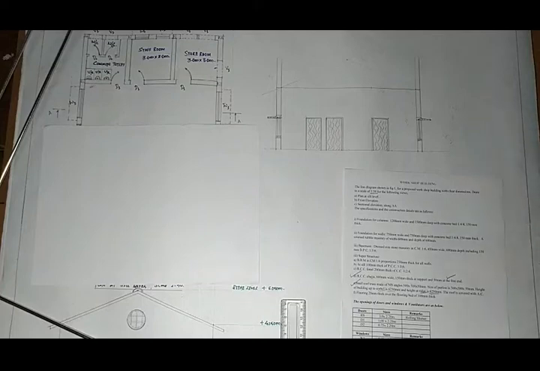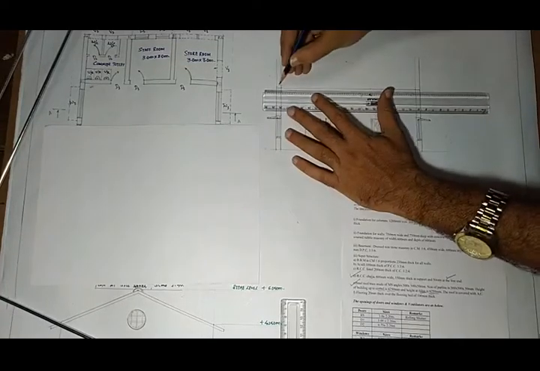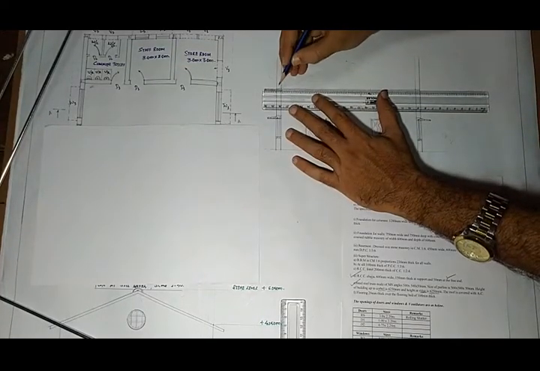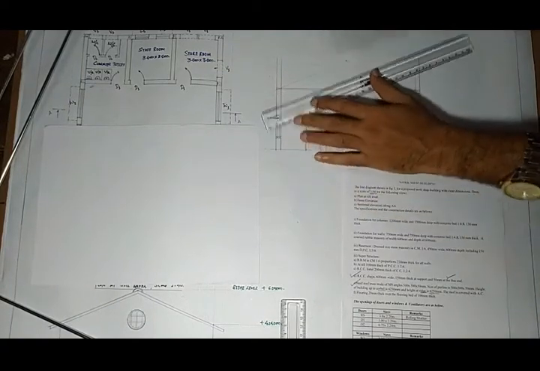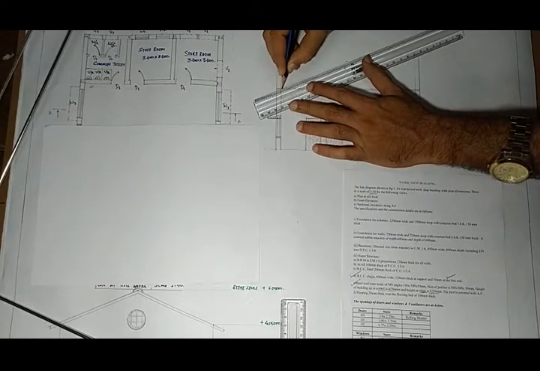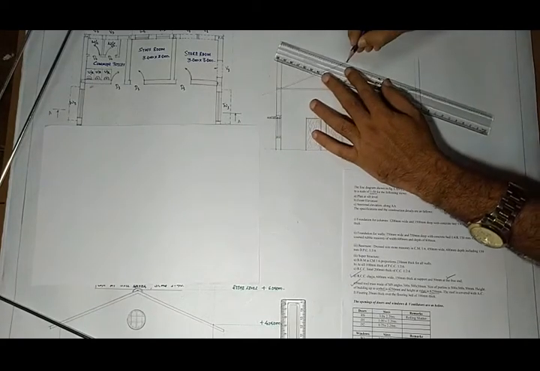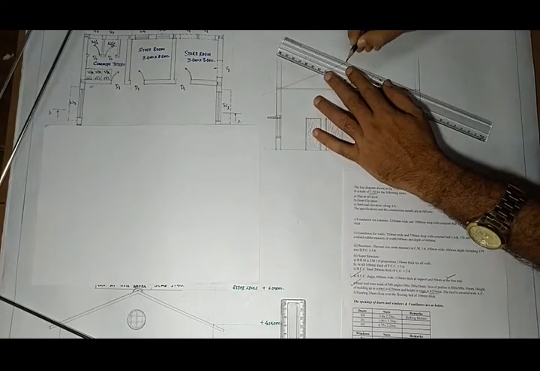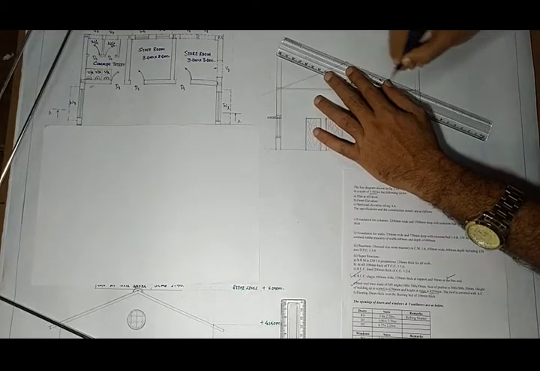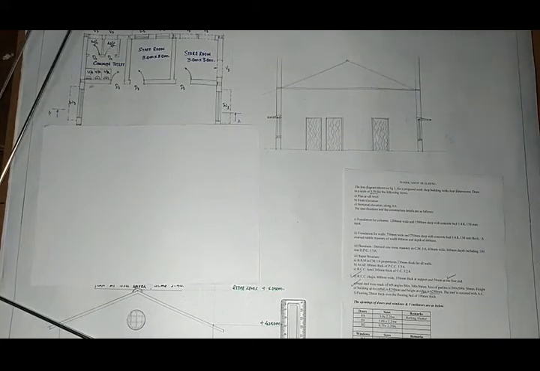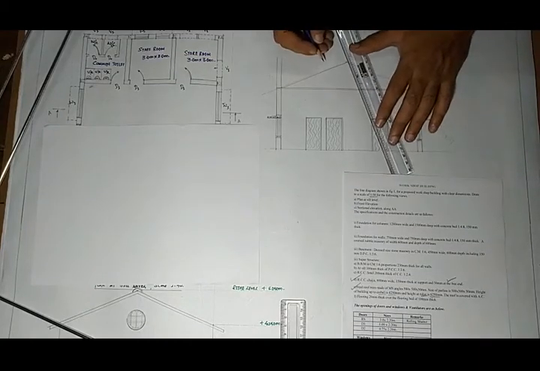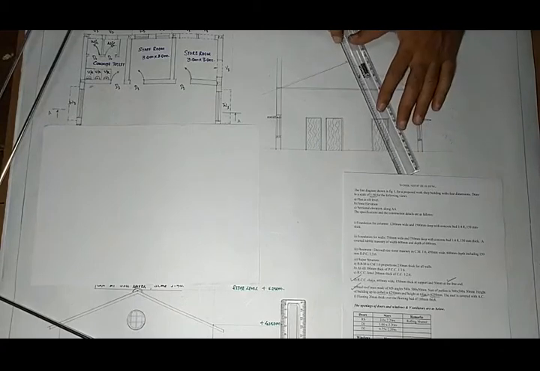And here we have to mark the trusses. So these are the trusses we have to mark. And we have to use gusset plates to connect these angles and struts. So you can use different types of trusses.